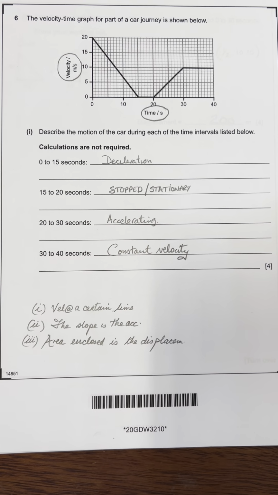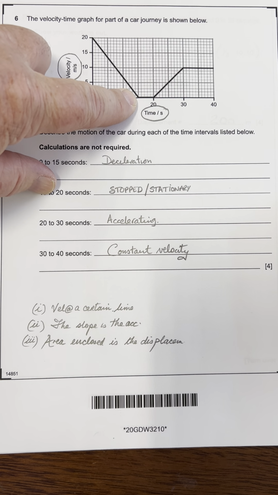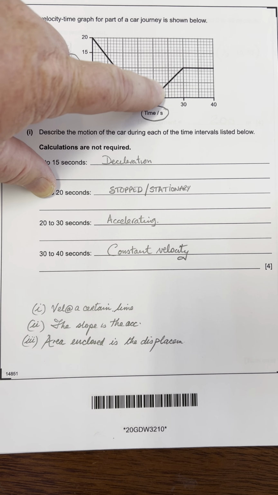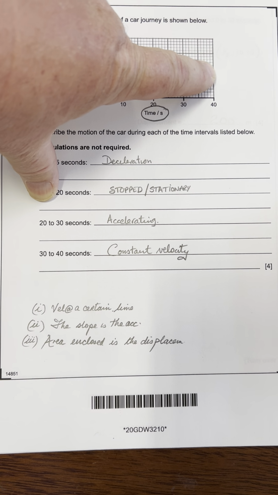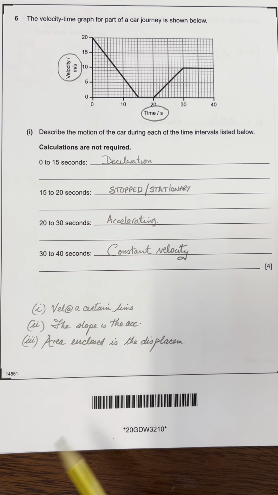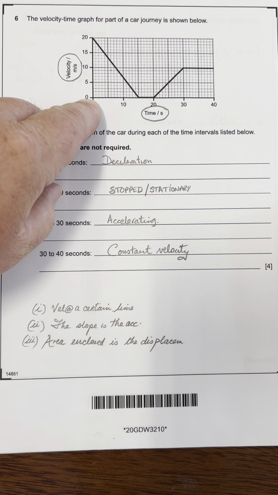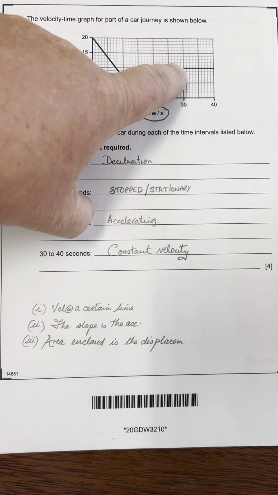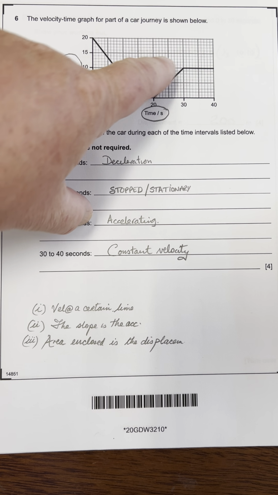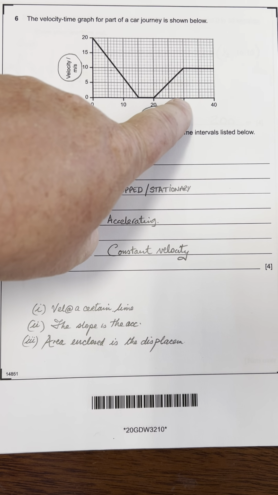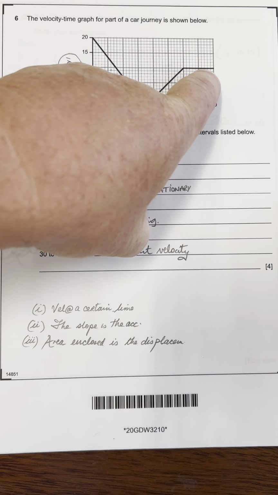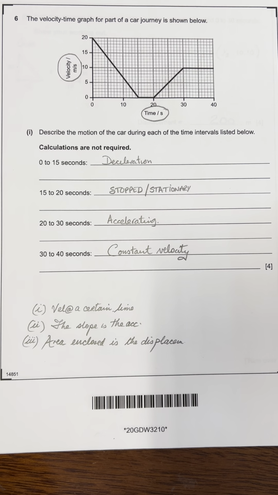Next question. Again, it's a velocity-time graph. How do I know? There it tells you. Look, exactly. So, calculation's not required. It's decelerating. It's stopped. It's accelerating. And then it's going at a constant speed. So, that's it. Decelerating. Stopped. How do I know it's stopped? Velocity 0. Accelerating. The speed's increasing. How do I know? Well, it was 10 there. It was not there. And then finally, it's going at a constant speed of 10 meters per second.